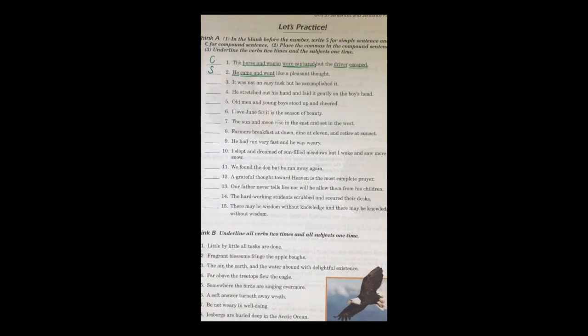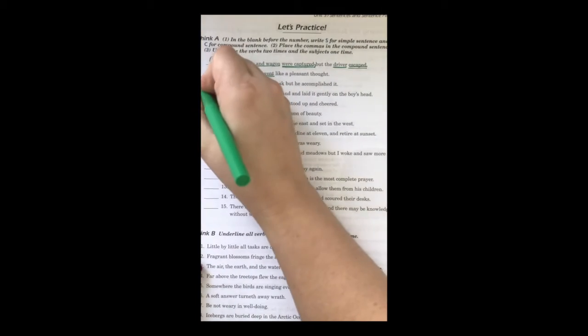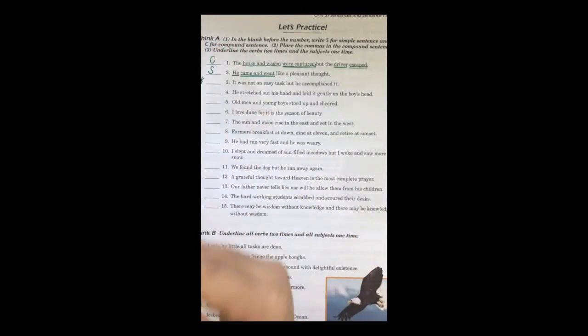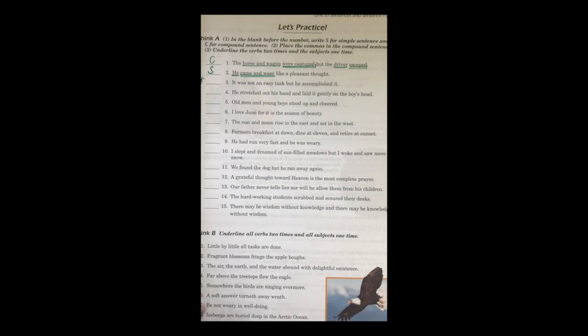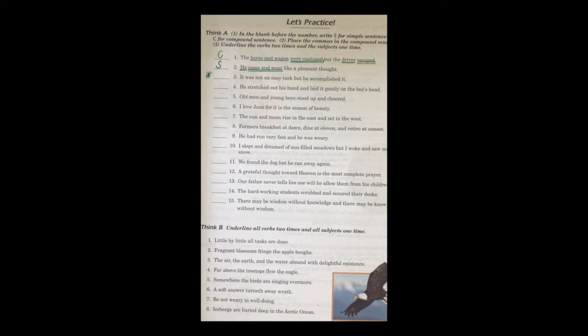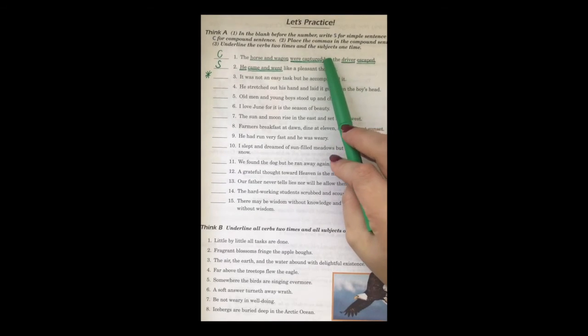So this page is meant to practice. If you are a little bit confused, don't worry, do the best you can and move on to the next one because we're learning. However, if you're having a lot of trouble, mark your question with a little star and then bring it to Zoom so that I can help you. But I encourage you to just identify if the sentence has two sentences in one. And if it does, then you'll know it's compound, and then you will put a comma before your connecting word.